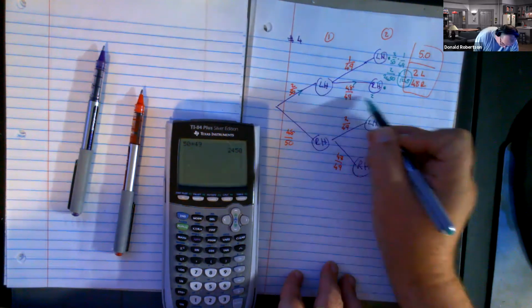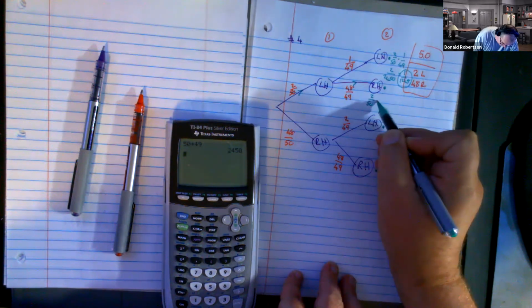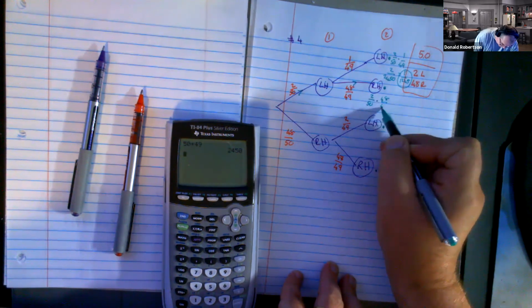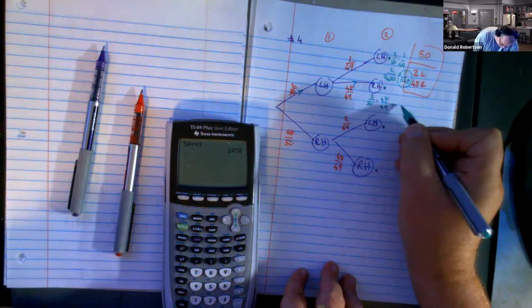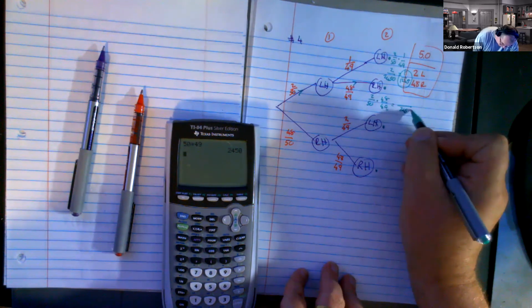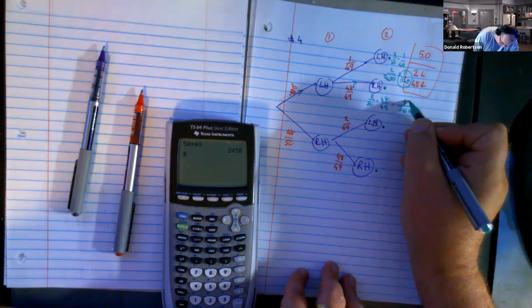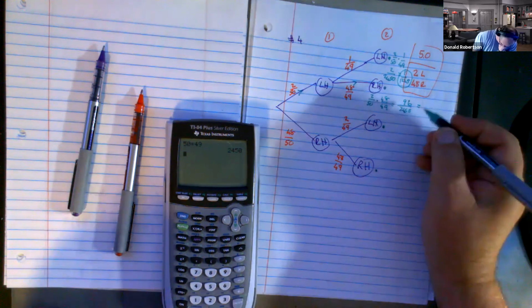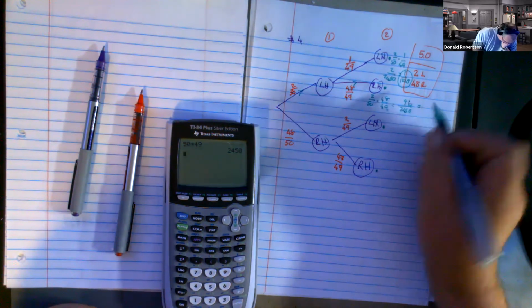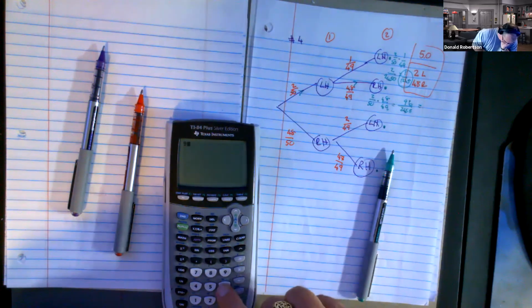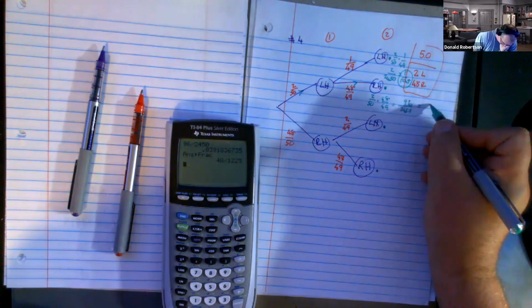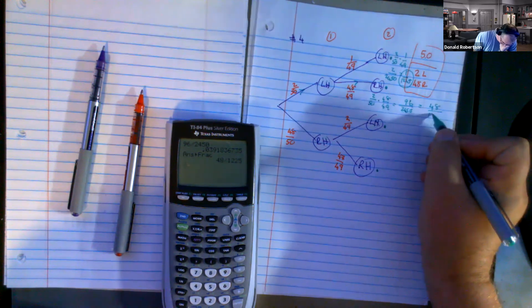And this one. So 2/50ths times 48/49ths. I know the bottom's going to be 2450. I know the top's going to be 96. If I divide it, maybe I could get away with that at least. 96 divided by 2450. Maybe make it. Oh, good. At least it handled that one. It's 48 out of 1225.